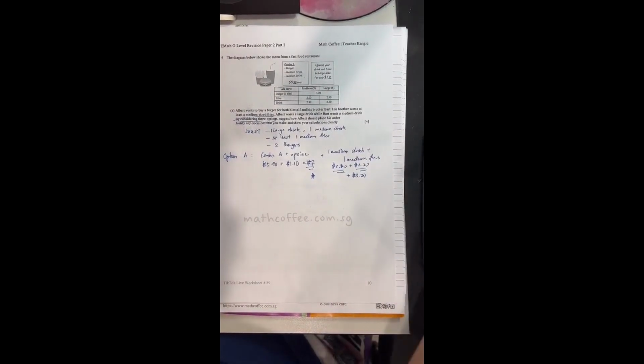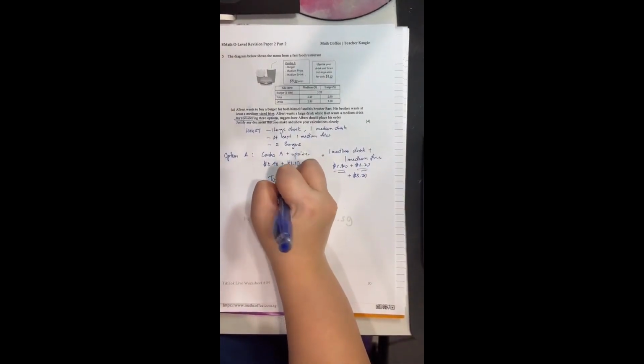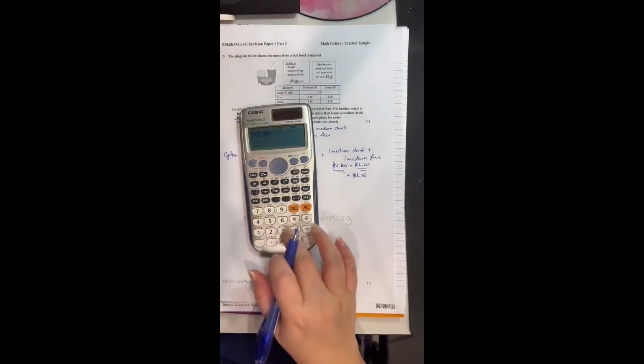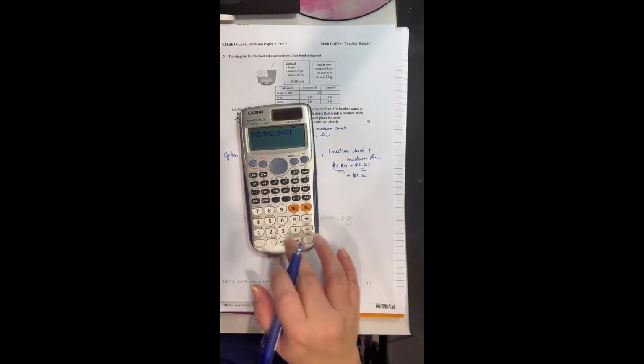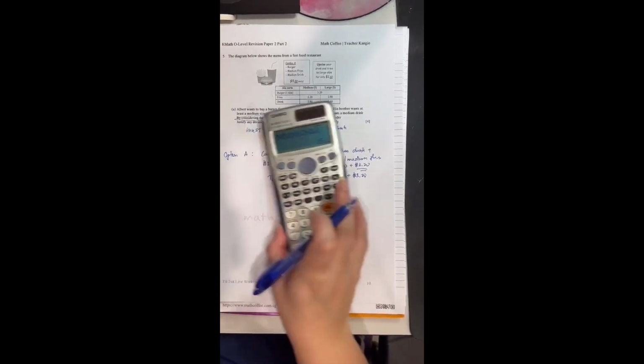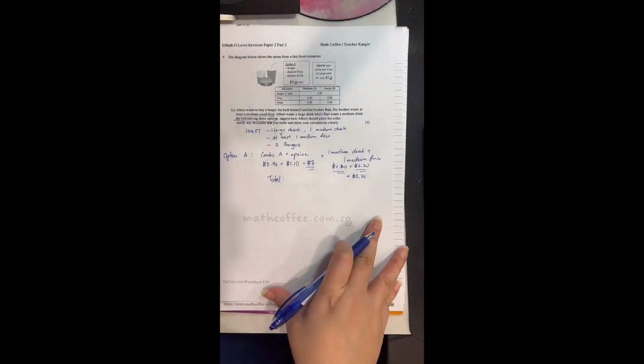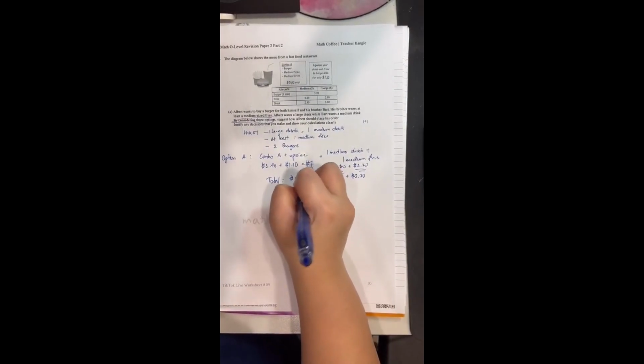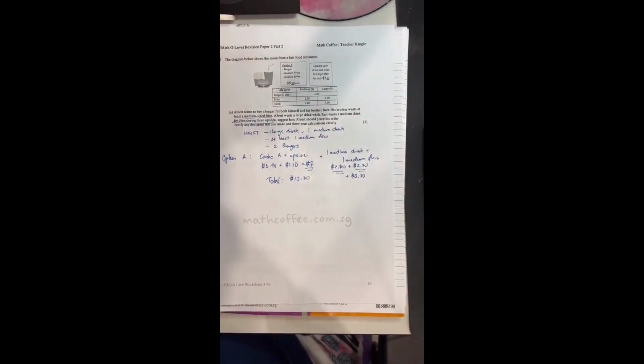So in total for this option A, it will be $7 plus $2.80 plus $2.20 plus $3.20. So this will cost me $15.20. Why is it a bit weird? Did I miss out something?